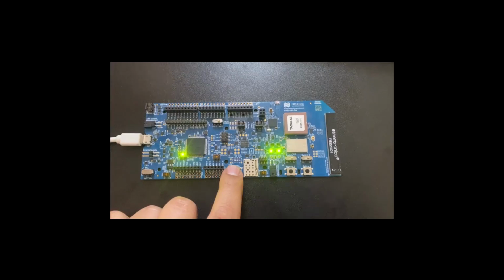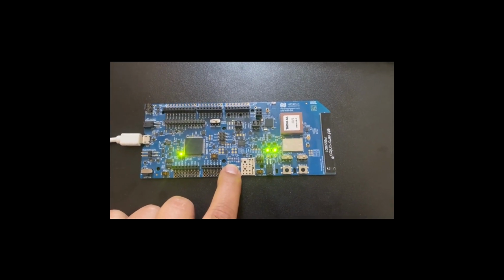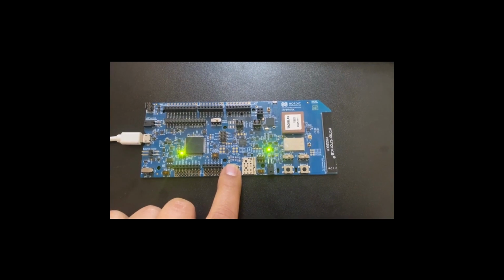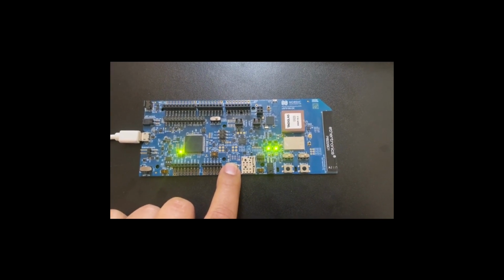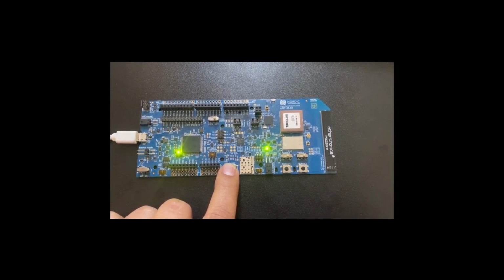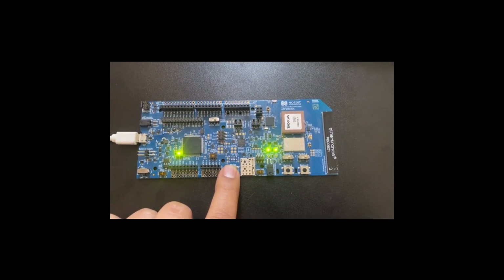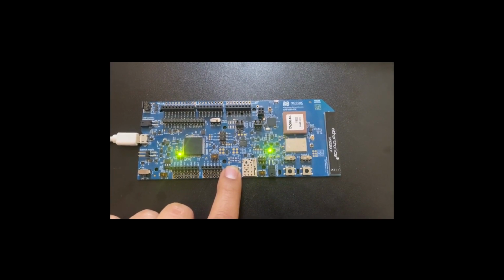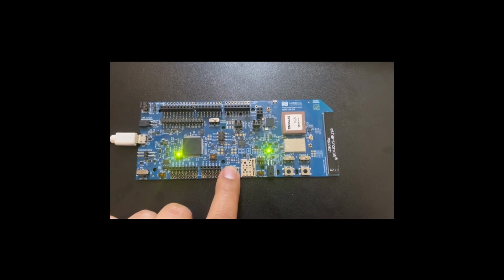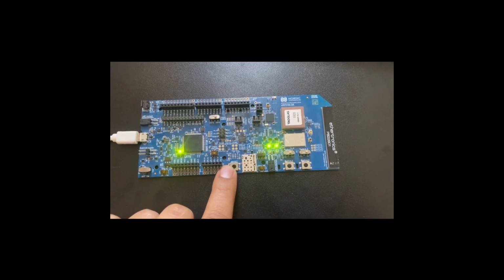See you next time. So this is our board, and if we do a reset, you can see the LED is blinking and one LED is continuously on. So the blinking LED is from the firmware, and the LED which is continuously on is from the non-secure bootloader. Once again, I'll do the reset.